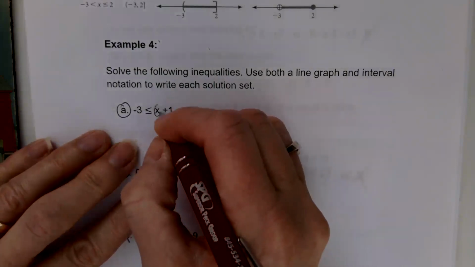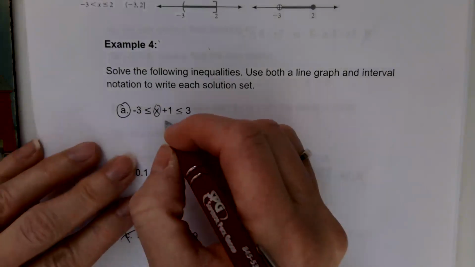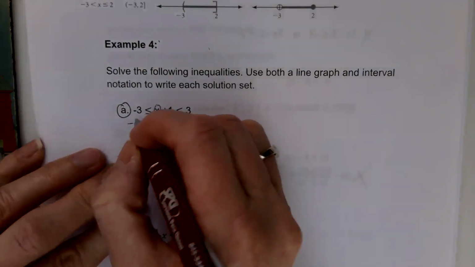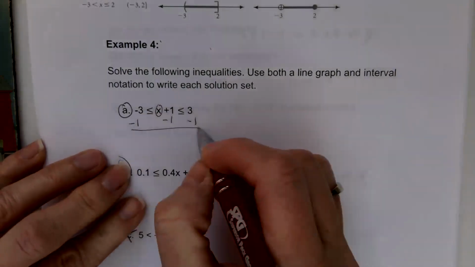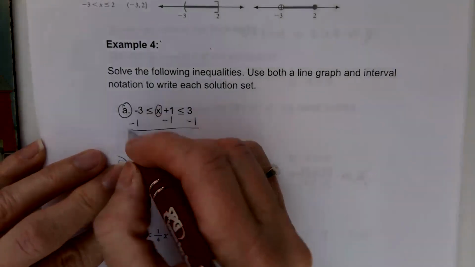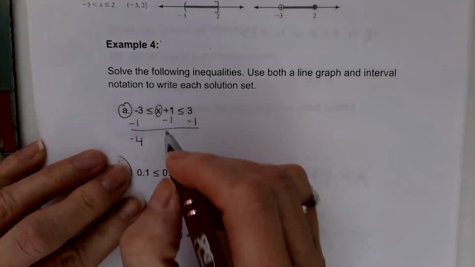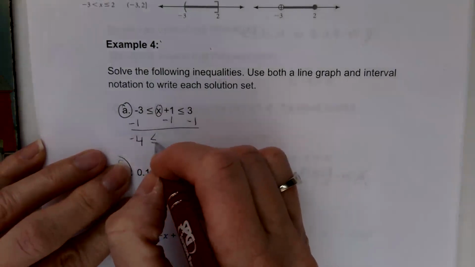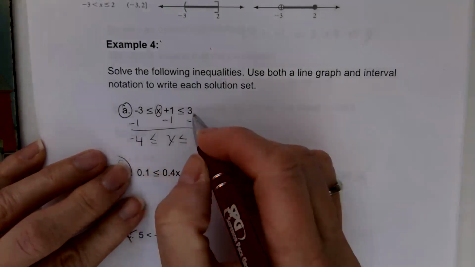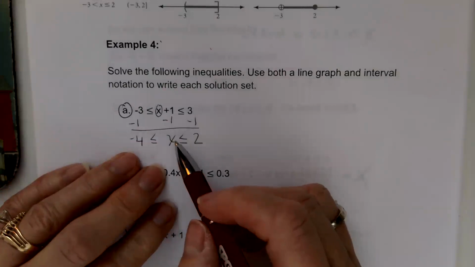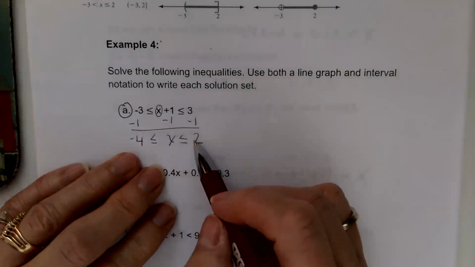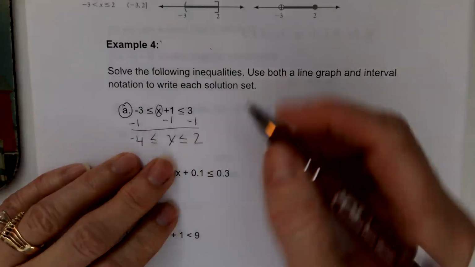So we're really only worried about solving for x. So if I'm going to subtract 1 to solve for x, I'm going to subtract it from all three sides. So -3 subtracting 1 is -4. I subtracted 1, so I don't have to flip my inequality. 3 subtracting 1 is 2. So x is a solution set of everything that's less than or equal to 2, but greater than or equal to -4.